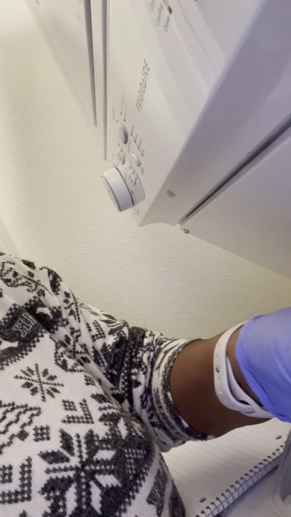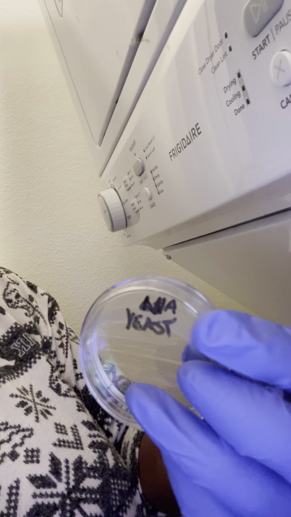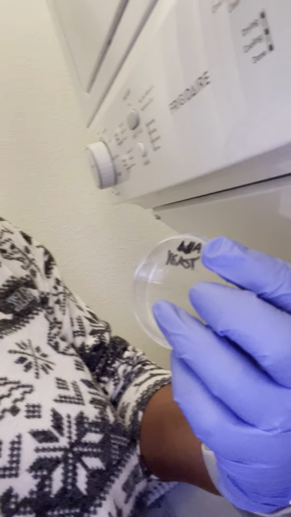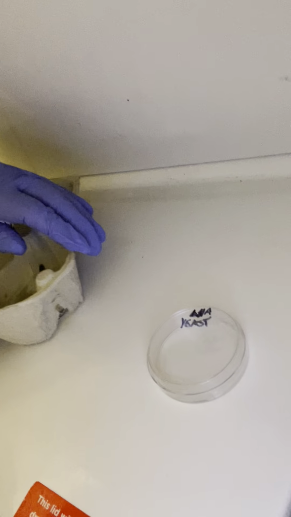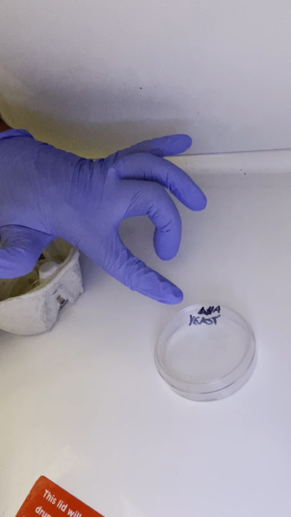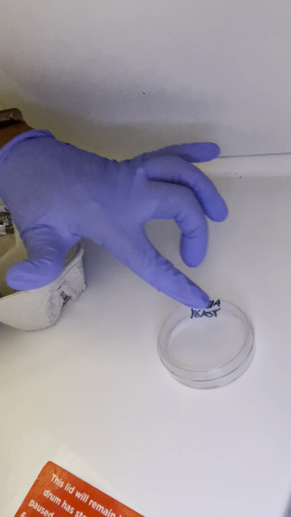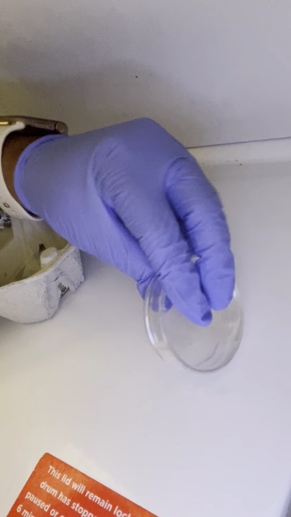Last but not least is my yeast. My yeast has a little bit of culture at the top where I wrote, and a lot of growth at the bottom of my Petri plates. See if you can see it there. Where the writing is, you see the culture has spread and grown. I'm also going to turn it over.